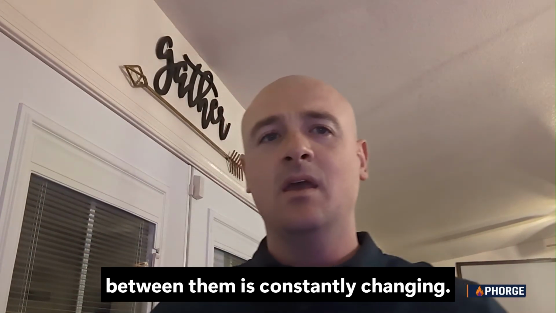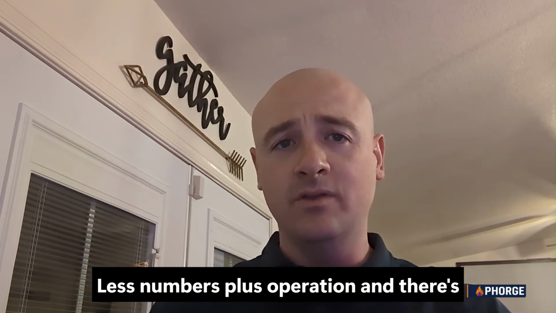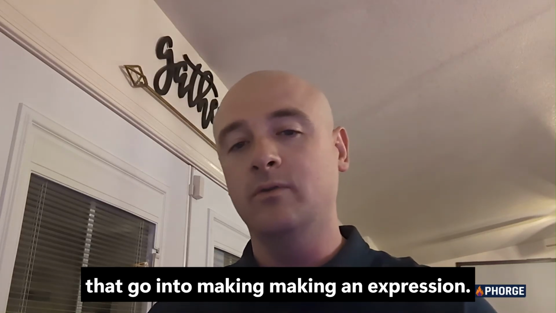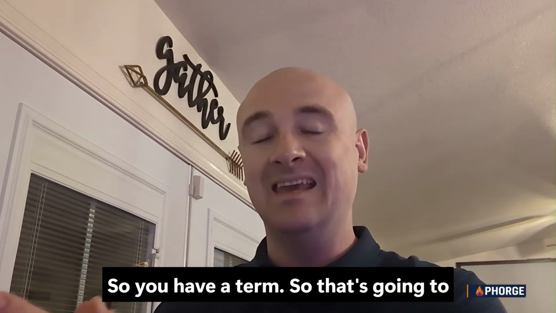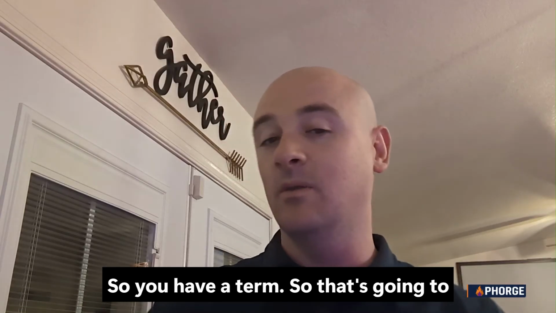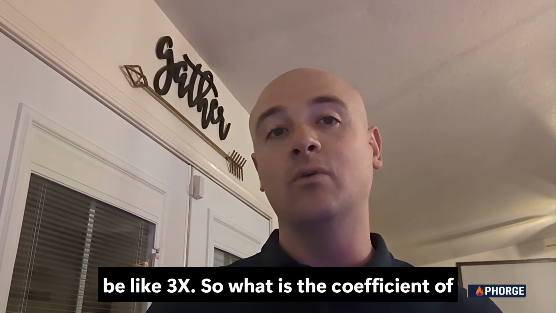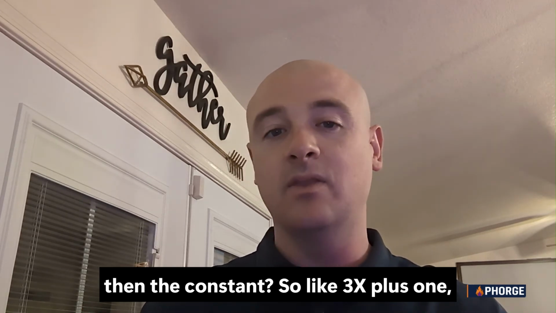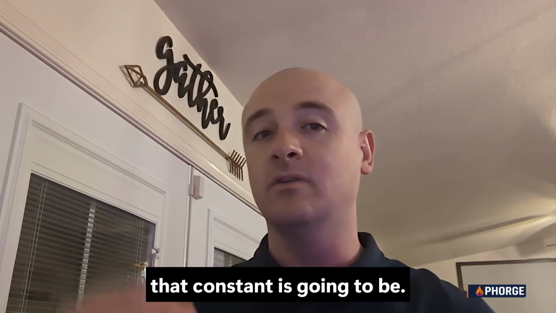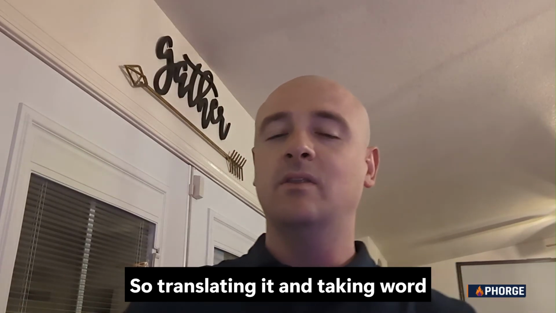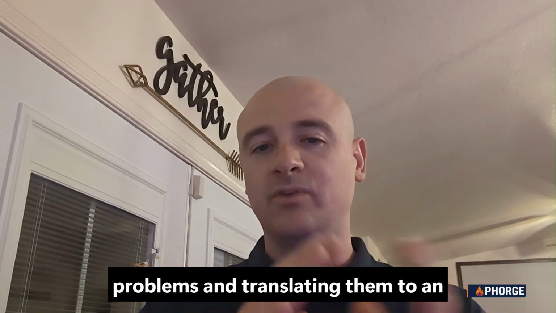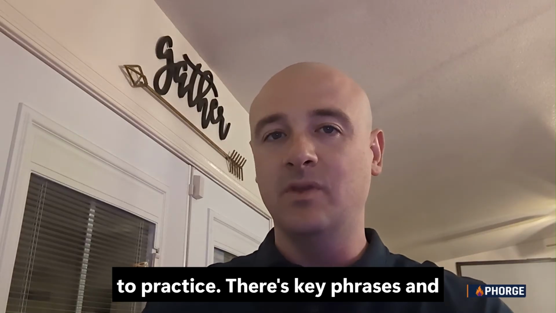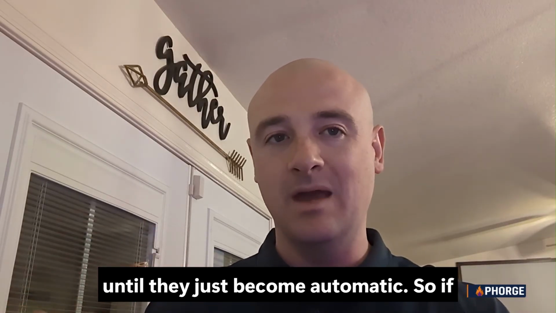What's an expression? It's a variable plus numbers plus operation, and there's no equal sign. And then know the different parts that go into making an expression. So you have a term. That's going to be like 3x. What is the coefficient of that? 3. What is the variable? x. And then the constant. Like 3x plus 1, that constant is going to be plus 1. Taking word problems and translating them to an expression is a skill, and you have to practice. There are key phrases until they just become automatic.